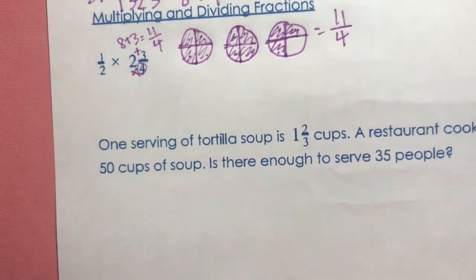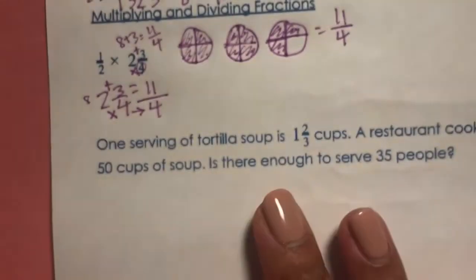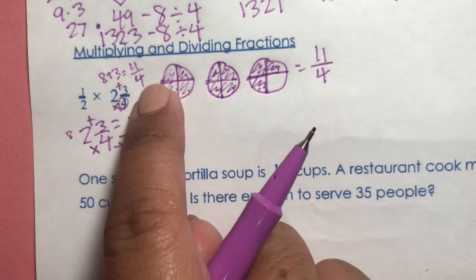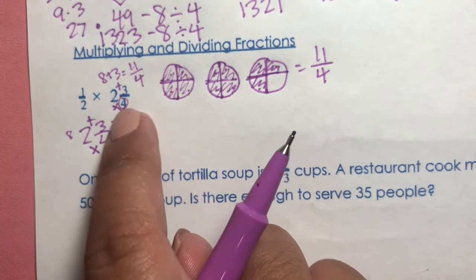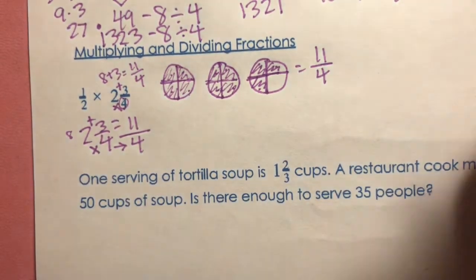So let me explain this one more time so you can see it, and it's kind of small here. If I write out 2 3/4, I multiply 2 times 4, which equals 8, and then add 3, that will be 11. So 2 times 4, 8 plus 3, 11, and then just use the same denominator. Okay, so now that we've figured out the equivalent improper fraction to this mixed number, we can now move on to multiplying it.